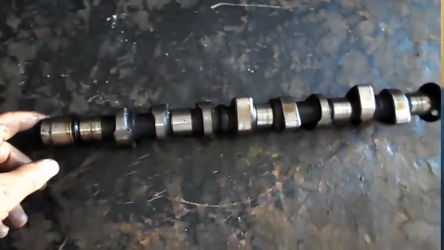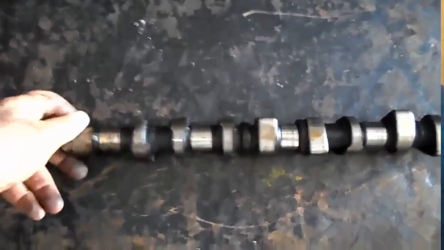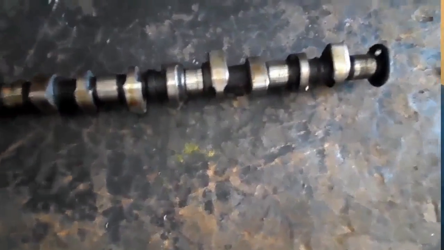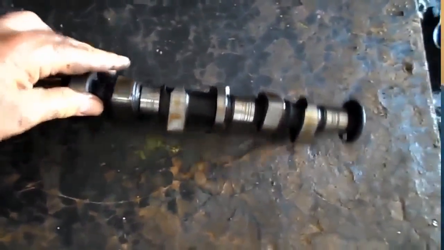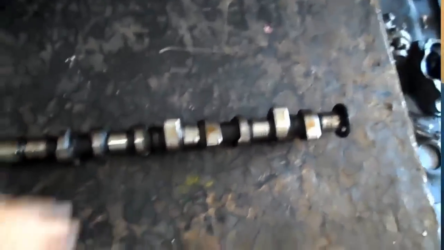The camshaft is on the top of the engine. It pushes the valves. It's rotating, always turning, to push different valves.